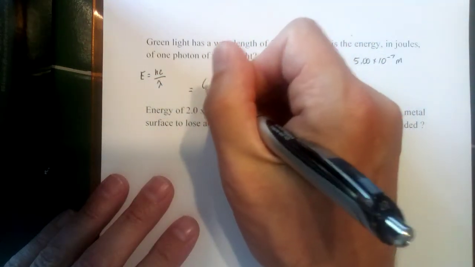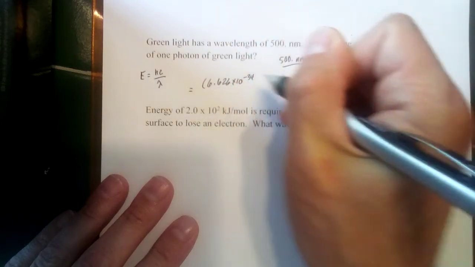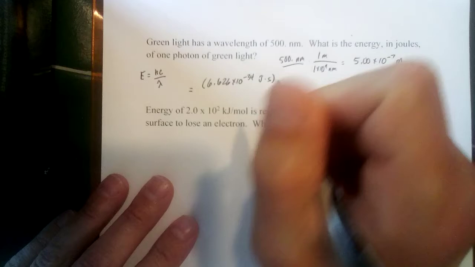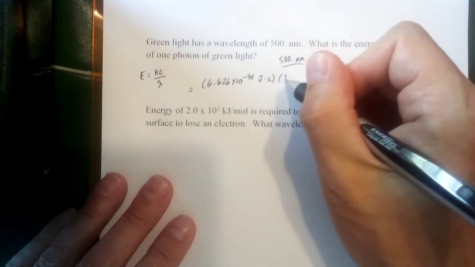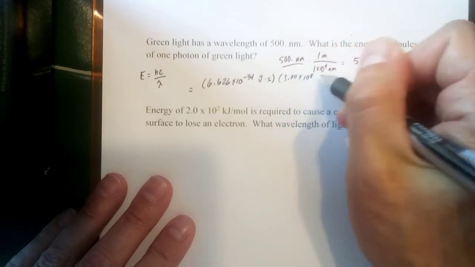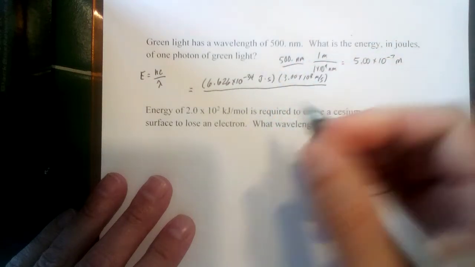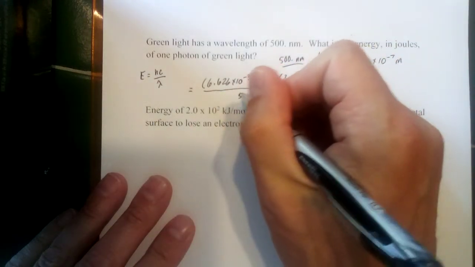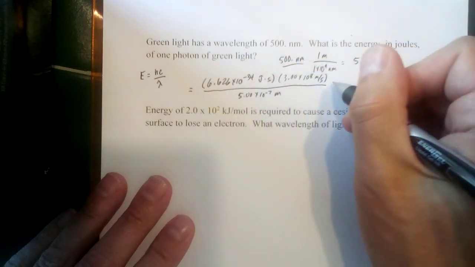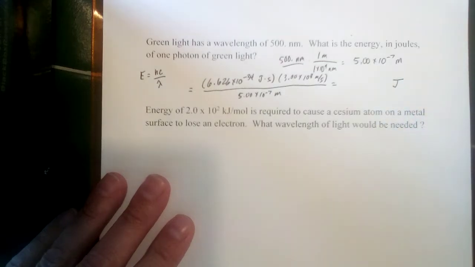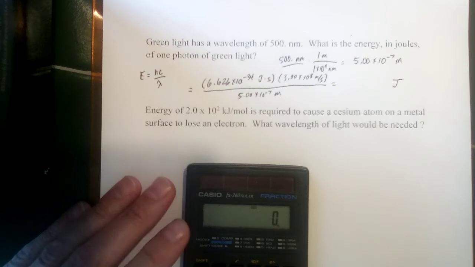H here, or Planck's constant, is 6.626 times 10 to the minus 34th, and that is joule seconds, so joules times seconds. The speed of light is 3 times 10 to the 8th meters per second, and that'll cancel out the seconds there. Divide that by our wavelength, 5 times 10 to the minus 7th meters. That'll cancel out meters, and this will just leave us with joules. So this would be the energy of one photon of this light with a 500 nanometer wavelength.